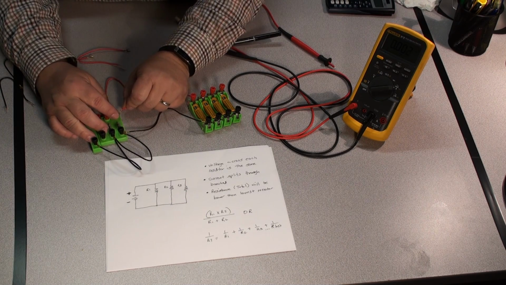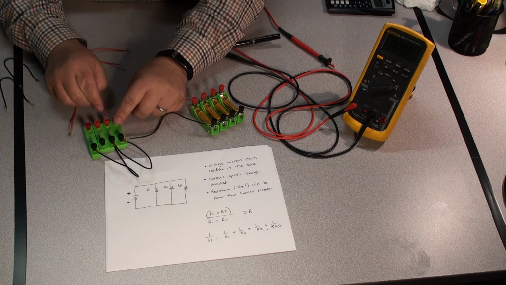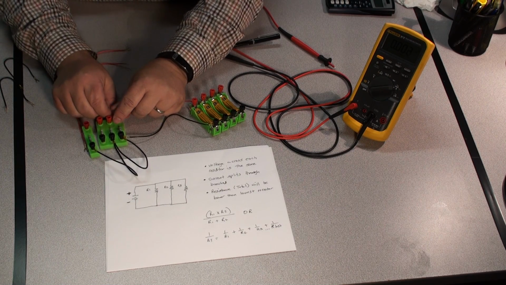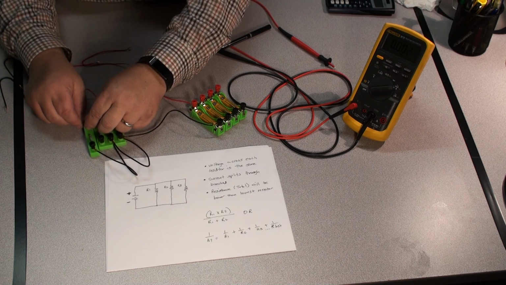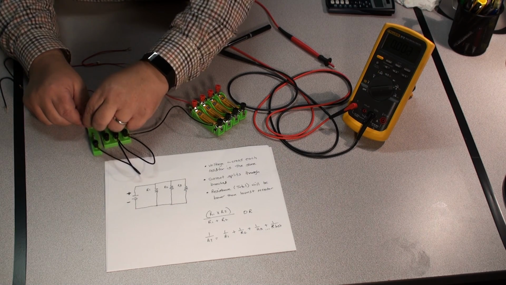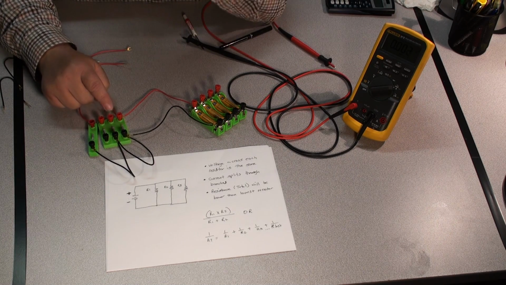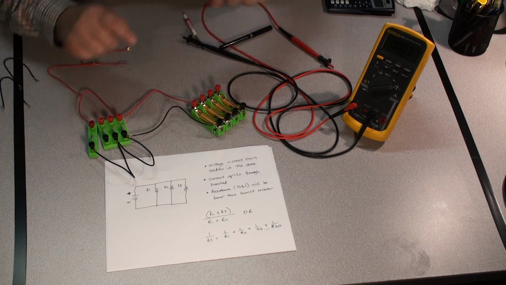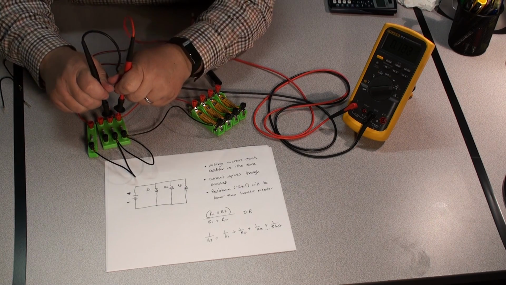I want the middle one not connected. So I'm going to have to do this, and do this. Now current is flowing through this resistor, but not this one. So I'm going to have to reconnect this to that using my meter to read my second current draw.